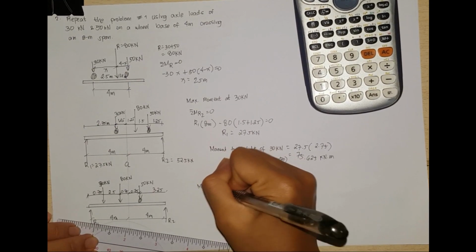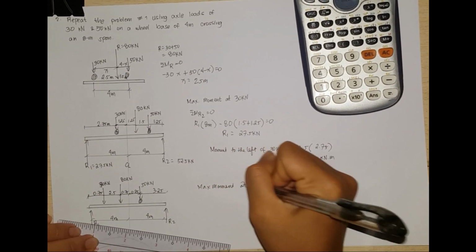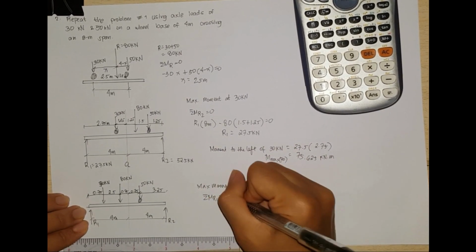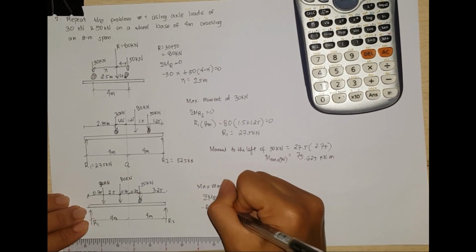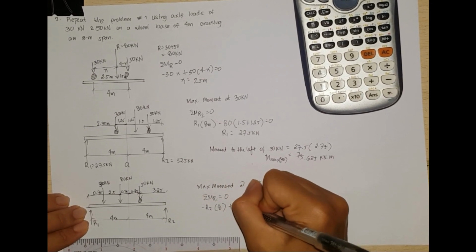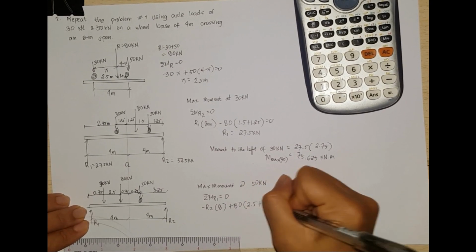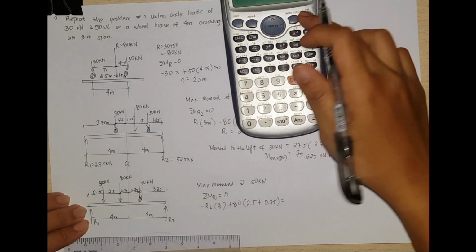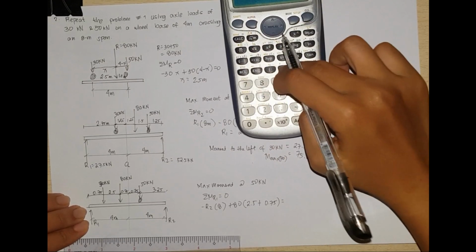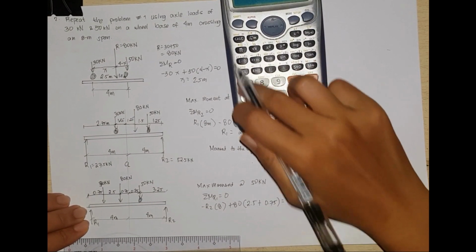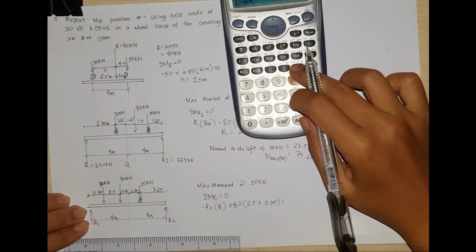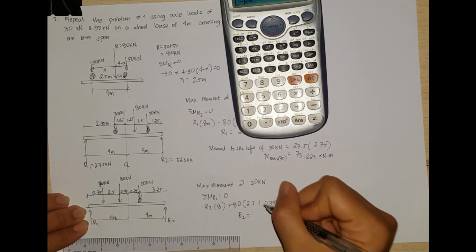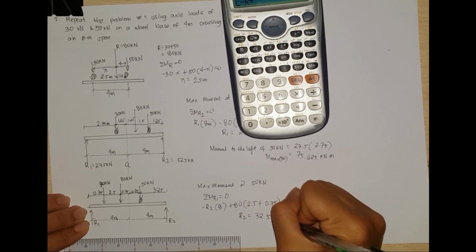So maximum moment at 50 kilonewton. Taking the summation of moment at R1 is equal to 0, we have negative R2 multiplied by 8 plus 80 multiplied by 2.5 plus 0.75. Therefore, the reaction at 2 is equal to 32.5 kilonewton.